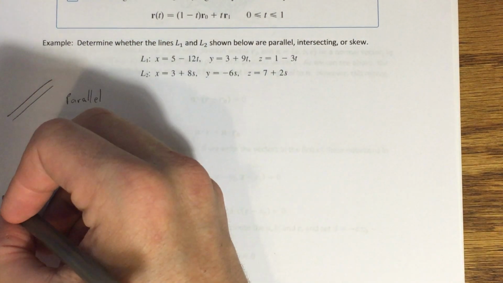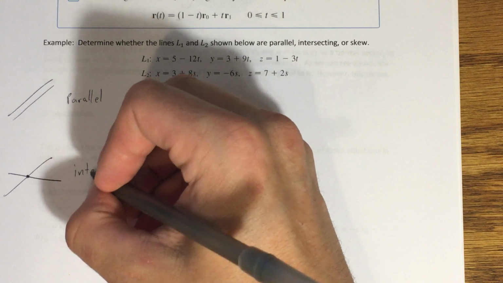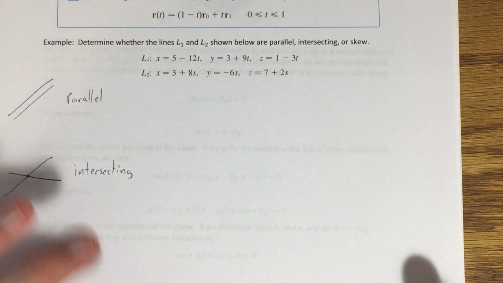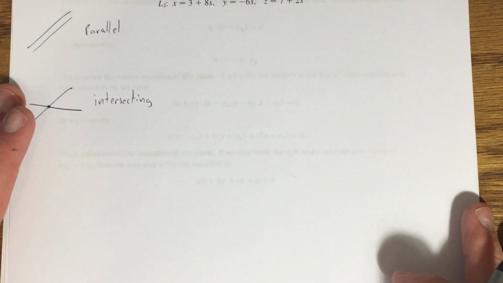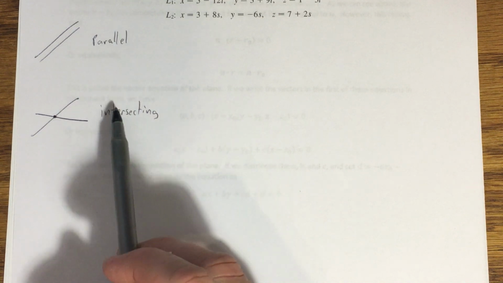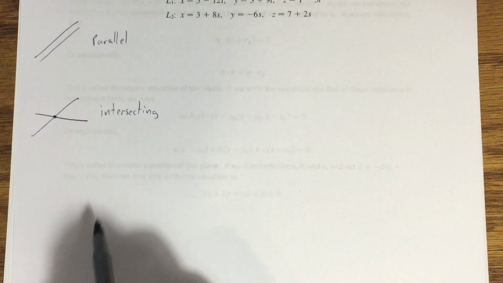So this is like a pair of parallel lines. They can be intersecting, so these two lines intersect at a point. Or there's a third possibility, something called skew. Now, two lines are called skew if neither of these are true, if the two lines are not parallel nor intersecting.